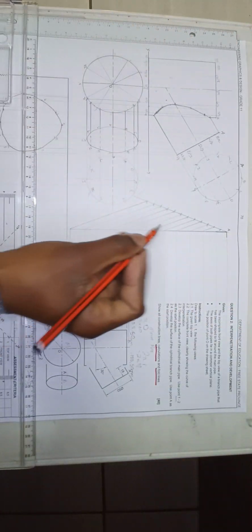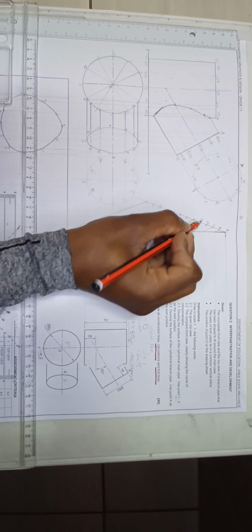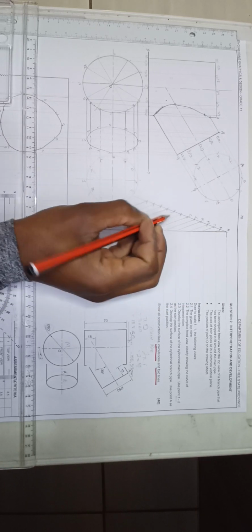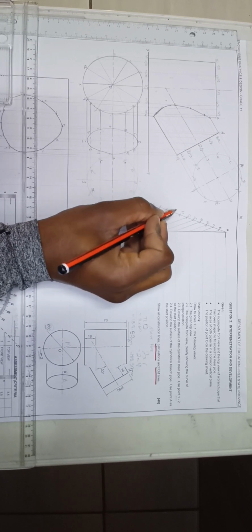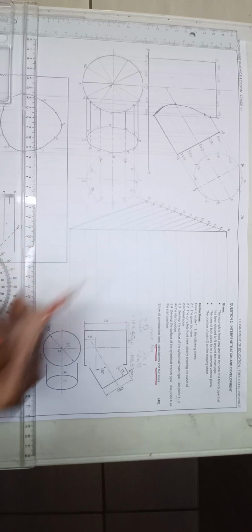And then not forgetting to label, this is A, so B, C, G, H, I, J, K, L, and A again.